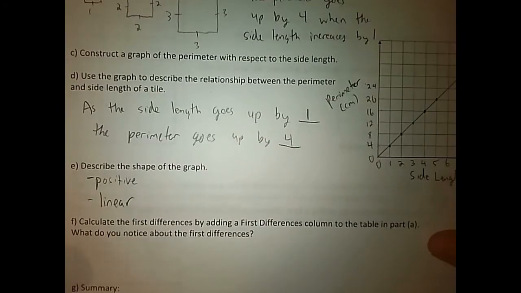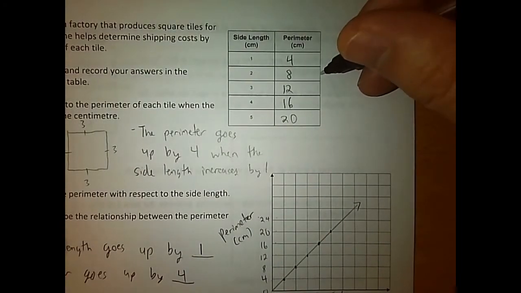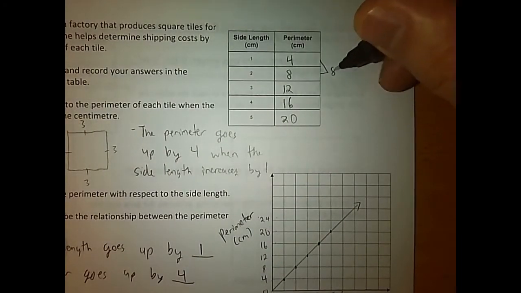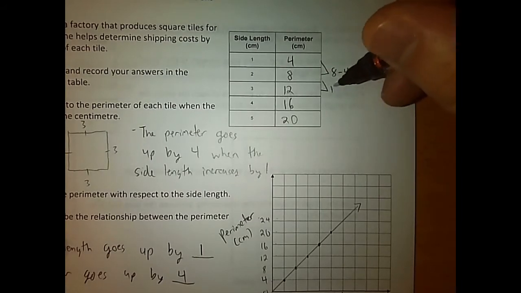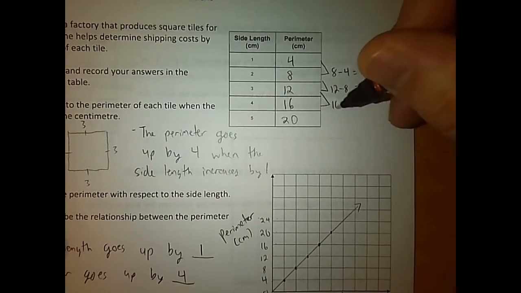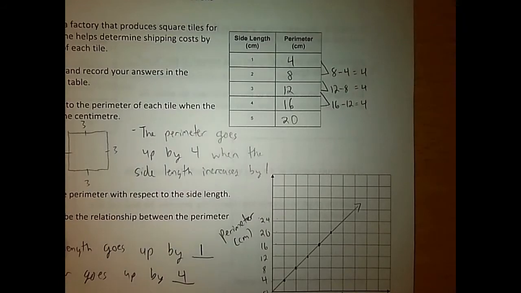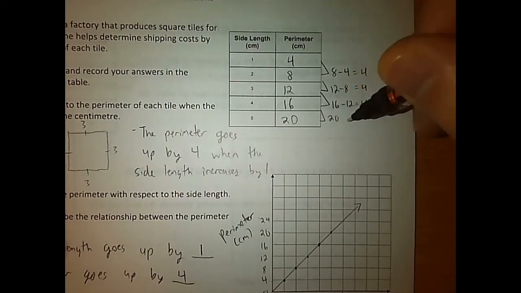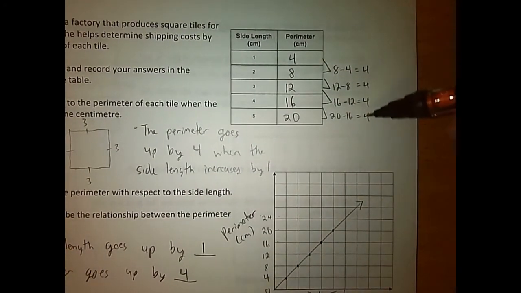So let's calculate the first differences here. I'm going to have the lower one subtract the upper one. So 8 minus 4 is 4. 12 minus 8, 4. 16 minus 12 is equal to 4. And 20 minus 16 is equal to 4. So these are our first differences.